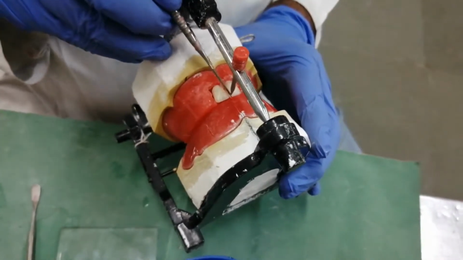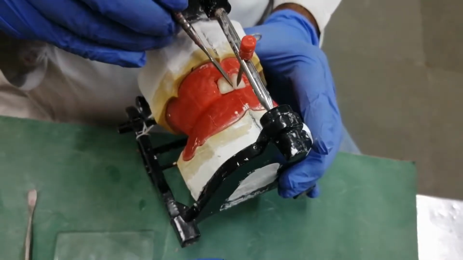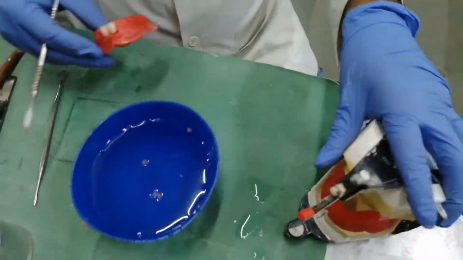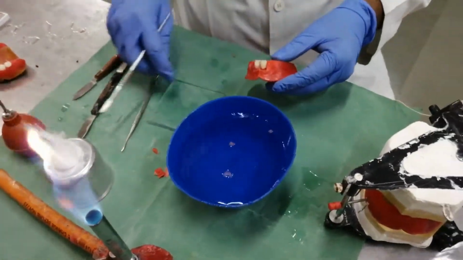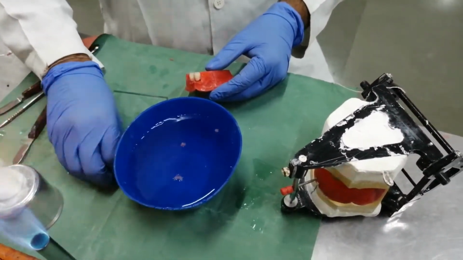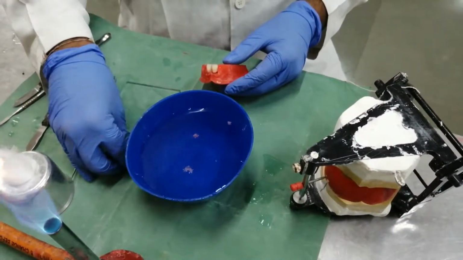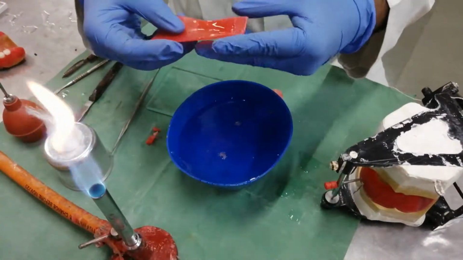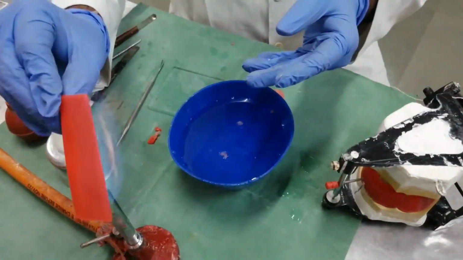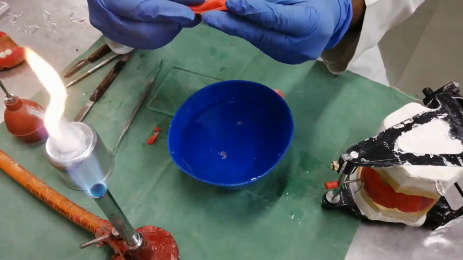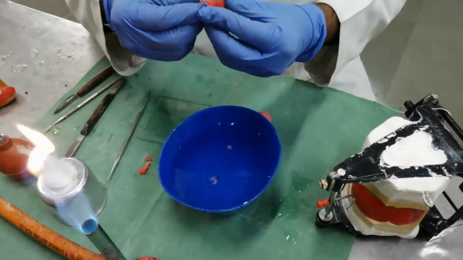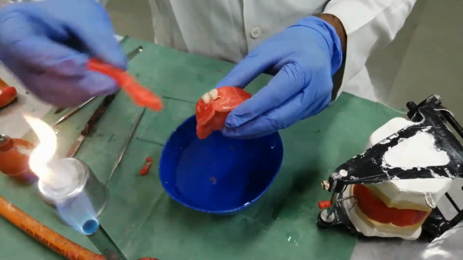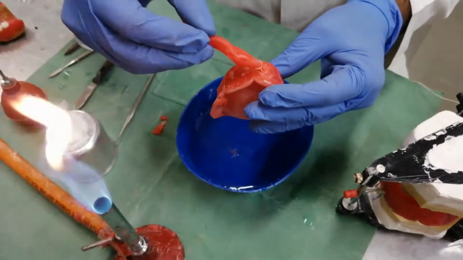After placement of both central incisors, you have to make sure that midline is not shifted. We are placing wax into the socket so that teeth do not move during teeth inclination setup.